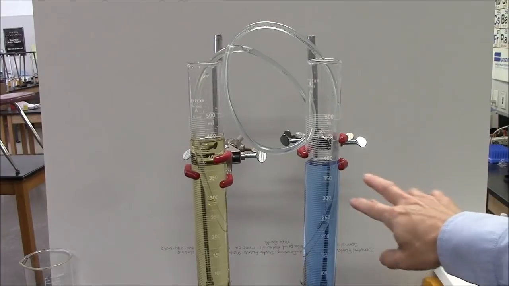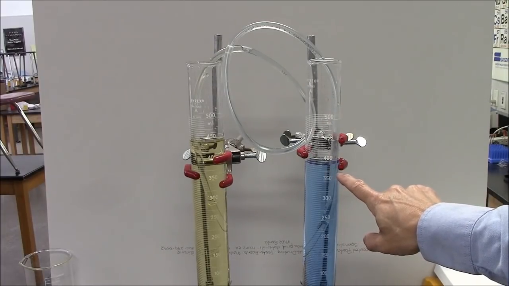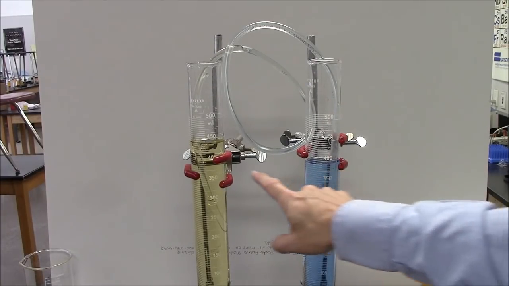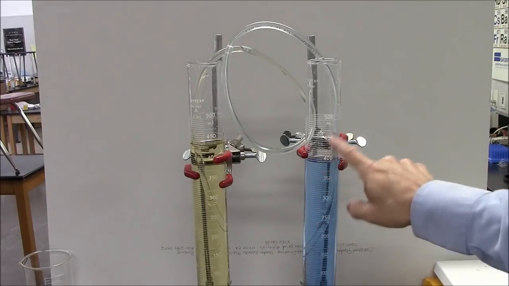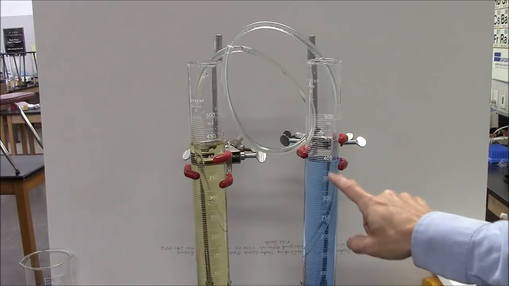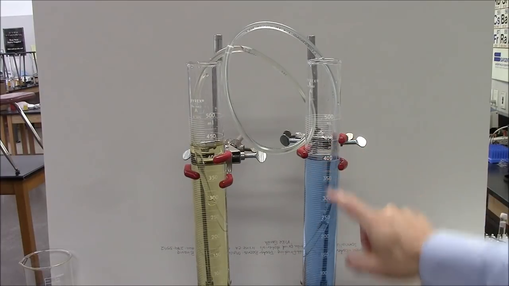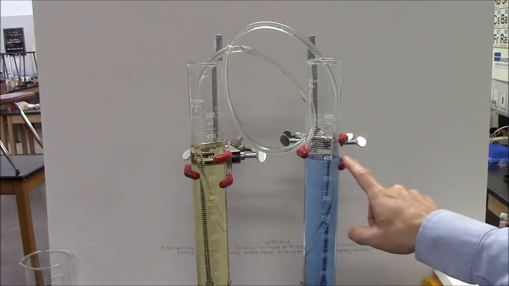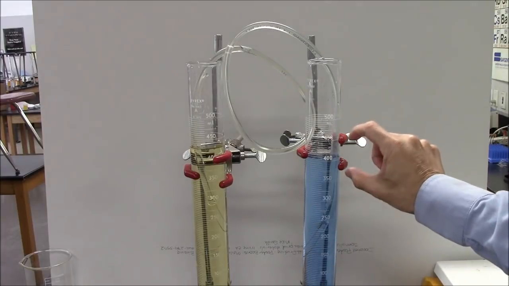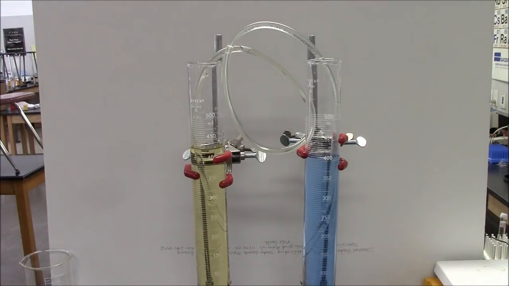So you can see I've taken out quite a bit of the blue, but now the yellow is dropping and turning into the blue. It's trying to restore what was taken away. That is the way it will once again establish equilibrium, by replacing what was lost. And this is another part of Le Chatelier's principle.